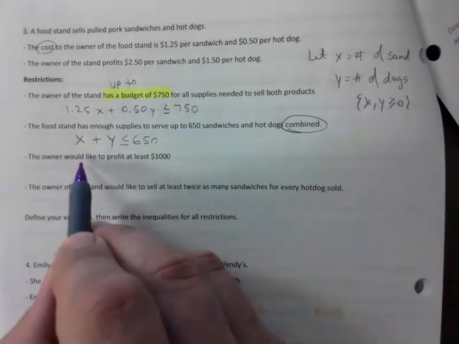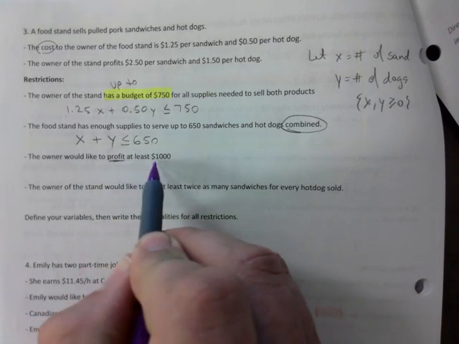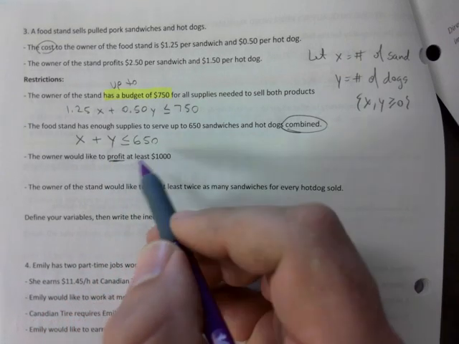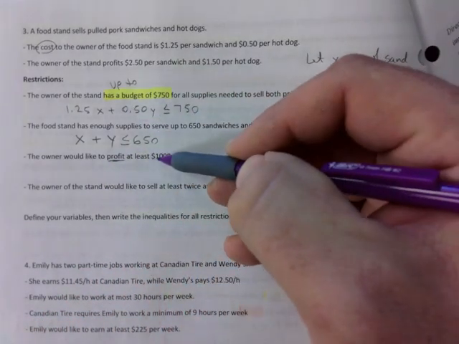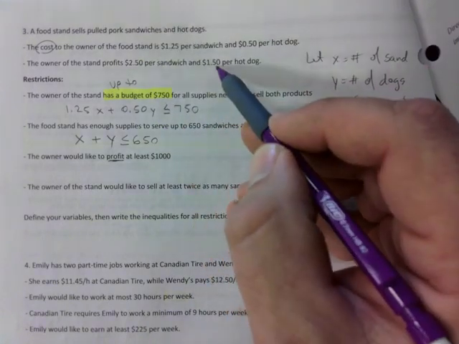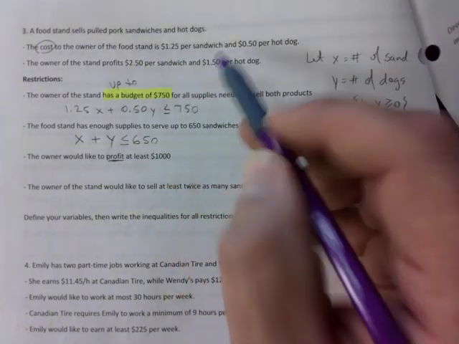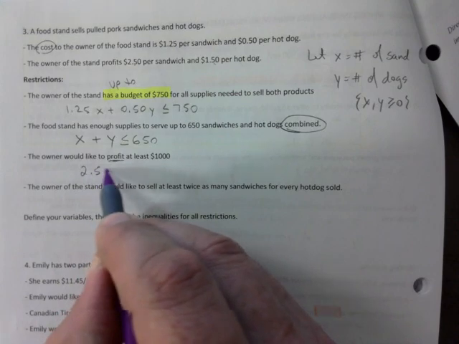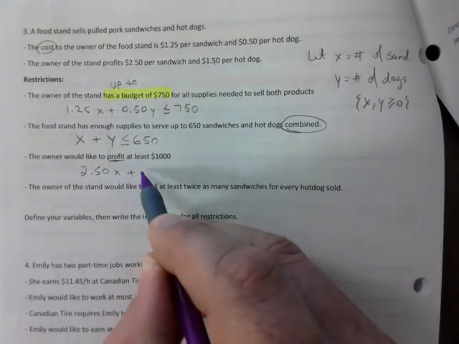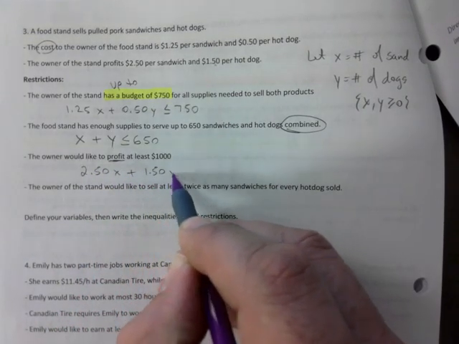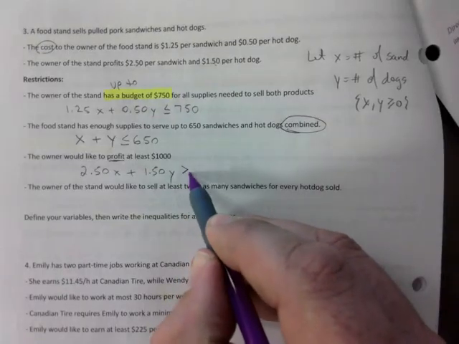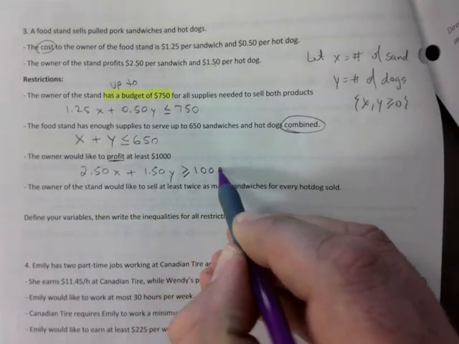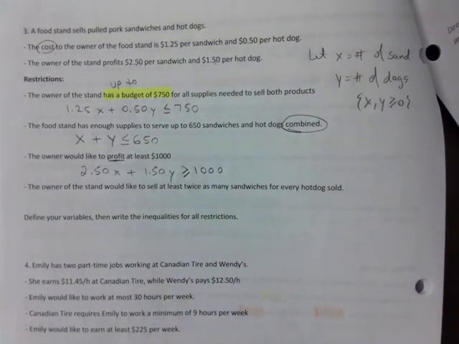The owner would like to profit at least $1,000. Now you're gonna go, it's a dollar amount, correct? So you want dollars as your coefficients. Okay, so it's $2.50 that you profit for every sandwich and $1.50 that you profit for every hot dog, and that you want that to be greater than or equal to $1,000.